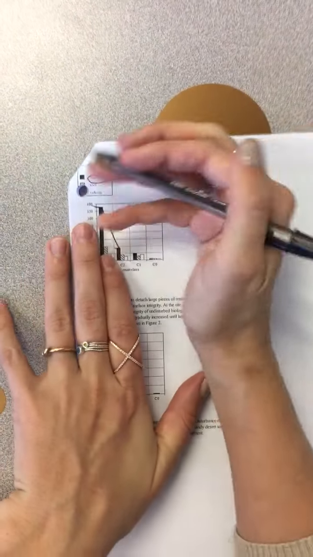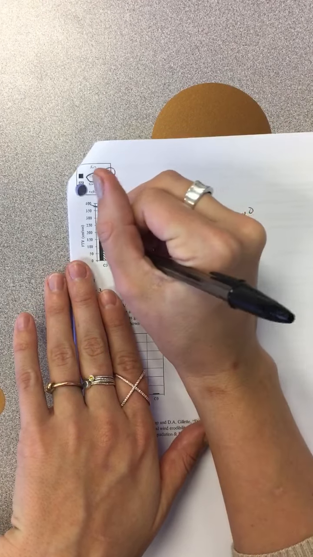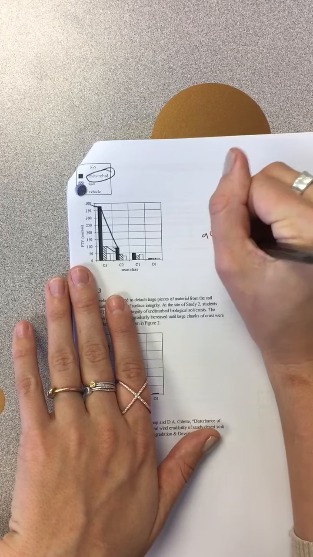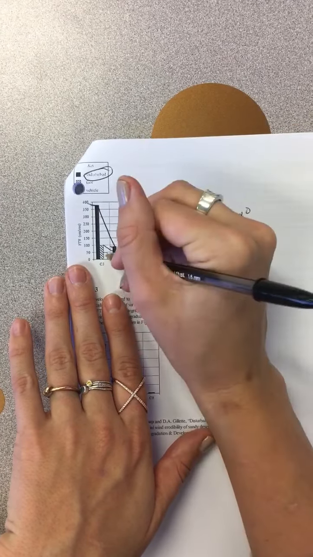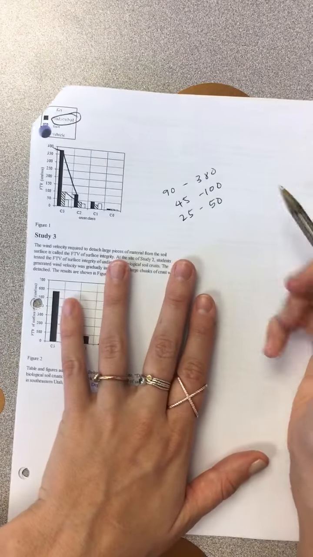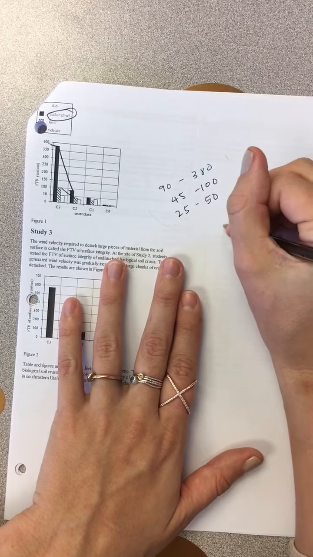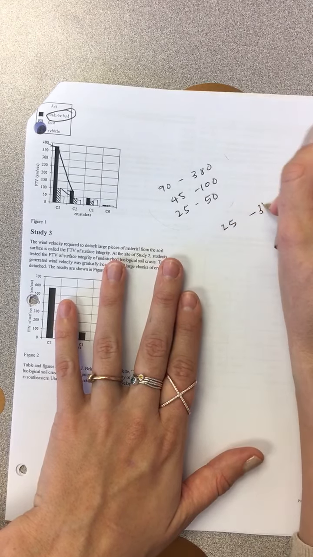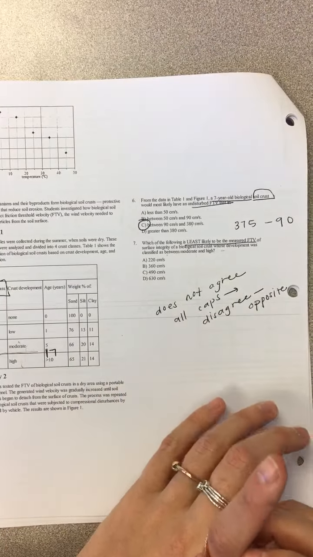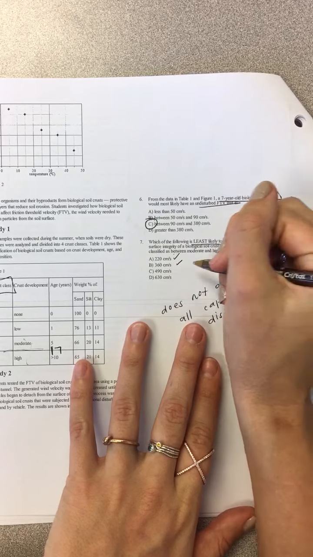So we already know that undisturbed is going to be between 90 and 380. Foot disruption will be between 45 and 100. And this one will be between 25 and 50. So it's going to be something that is not between, I guess, 25 to 380 would be the values that we're looking at. So that's in between it, that's in between it.